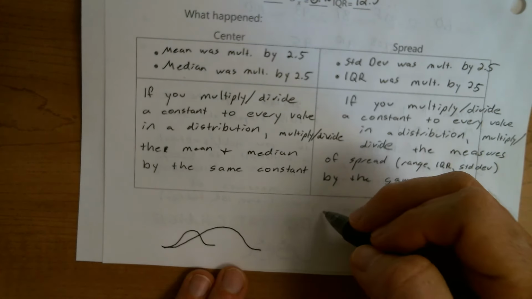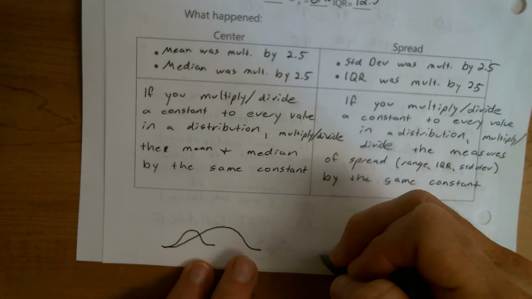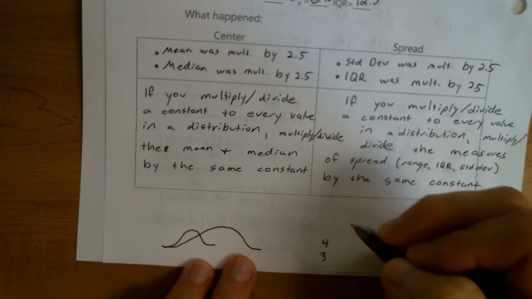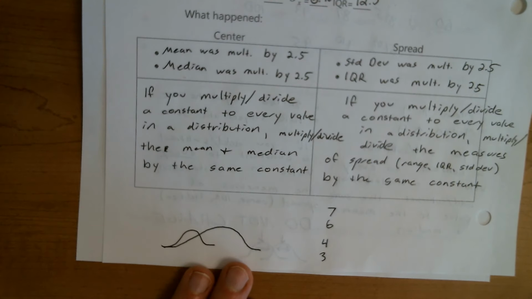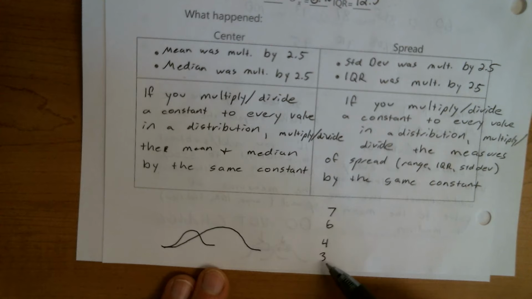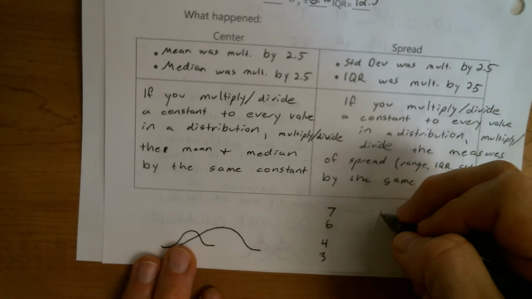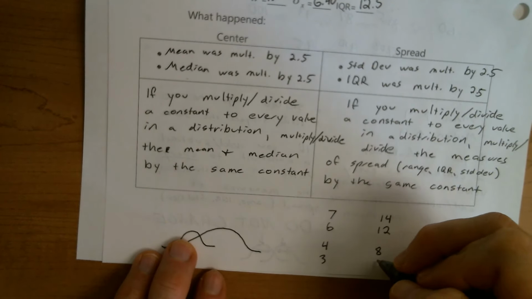Actually, I'm just going to use simple numbers here to make it even easier. So we've got 3, 4, 6, and 7. Those would all average out to be 5. 7 plus 6 is 13, plus 4 is 17, plus 3 is 20. 20 divided by 4 is 5.